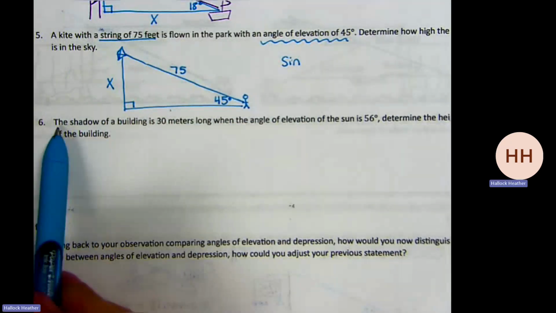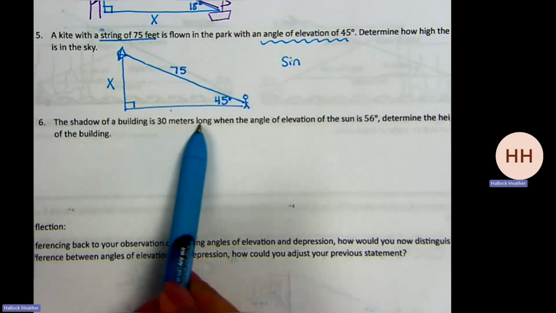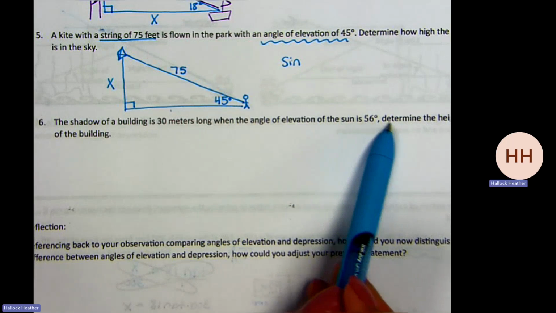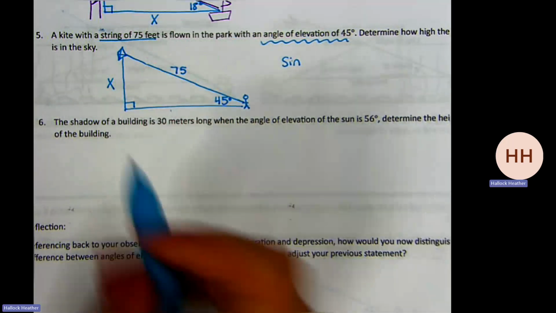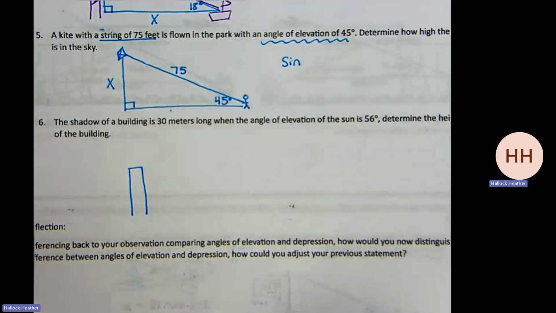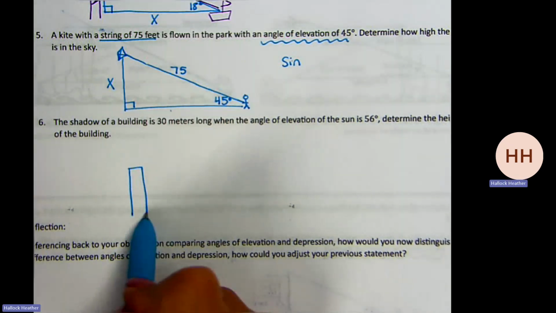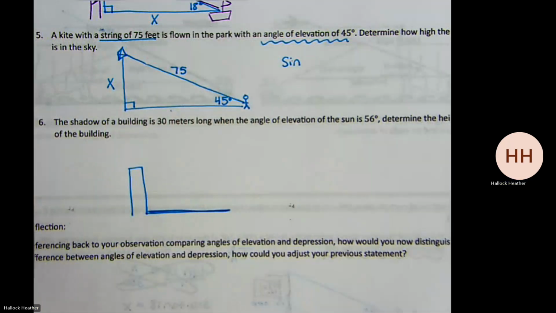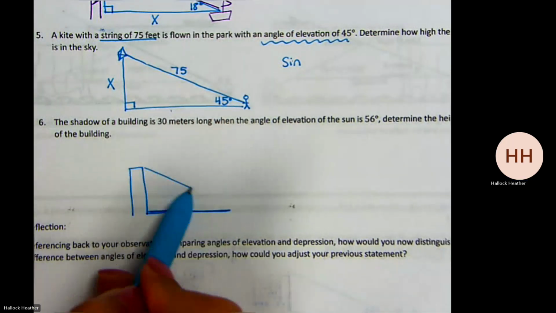So number 6 says the shadow of a building is 30 meters long when the angle of elevation of the sun is 56 degrees. Determine the height of the building. So I have a building, so I'm going to draw a little building. That's my building. Where's the shadow going to be at? Where's your shadow at? It's on the floor. So here's my shadow. Okay, so that's my shadow, literally my shadow. I'm forming a right triangle. So I have my right triangle, here it is.